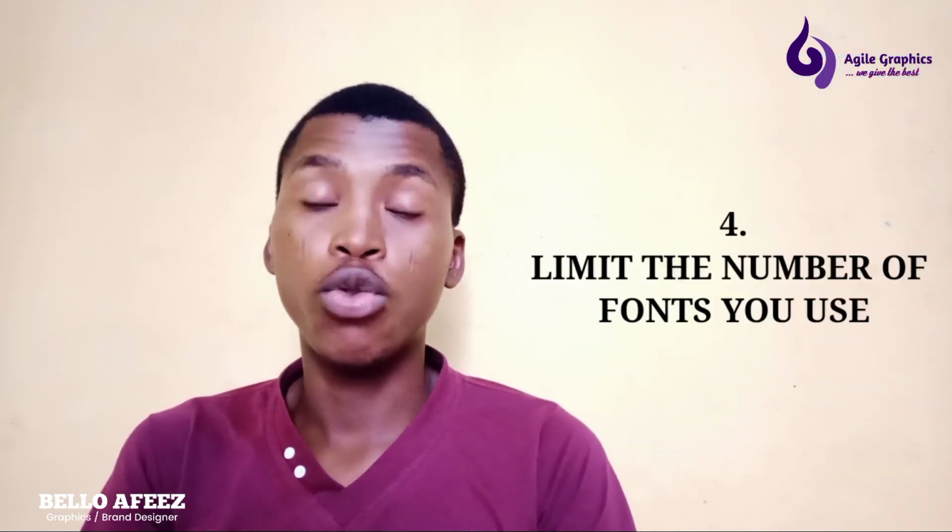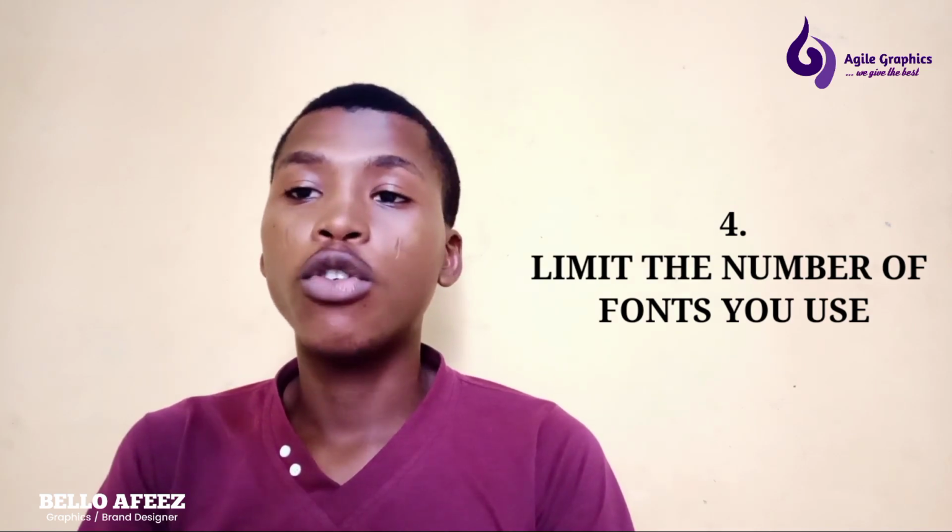Here I have limit the number of fonts you use. Using too many different fonts can create confusion and clutter in your design. Limit yourself to 2 or 3 fonts for cohesive and unified work. What I'm trying to say here is, in every design, you don't just use Pangram here, you use this stylish font, you use sans serif, you use serif, you just bombard your design with different fonts. No, it doesn't work that way.